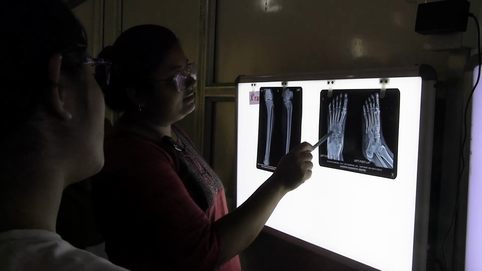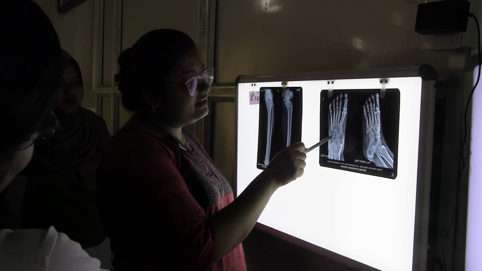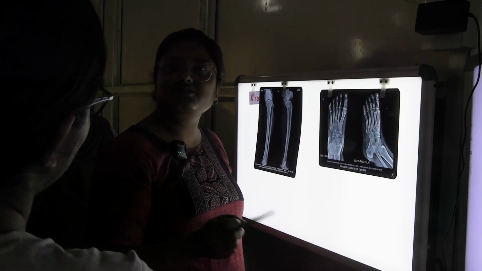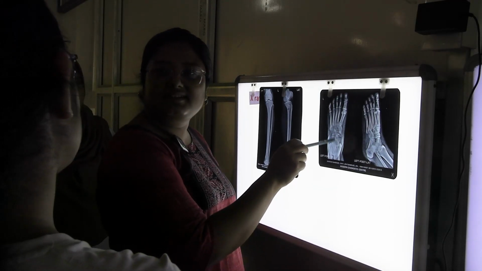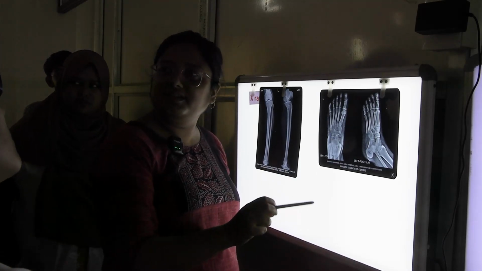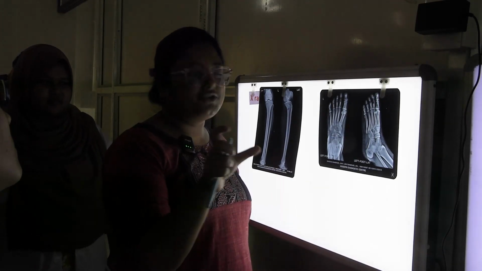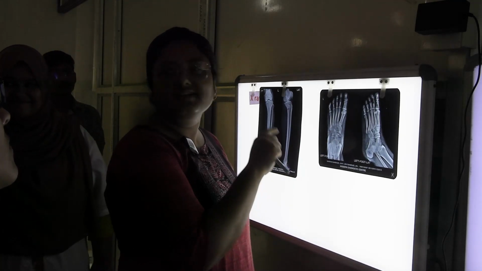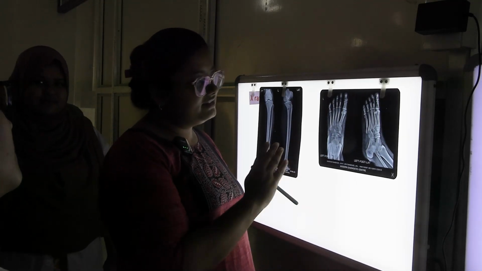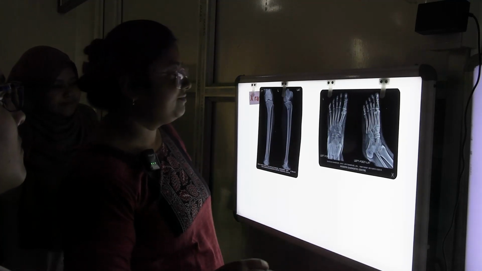And this joint is the midtarsal joint. Inversion and eversion of the foot occur at this joint, the midtarsal joint: the talocalcaneonavicular joint and the calcaneocuboid joint. These two joints together form the midtarsal joint, and eversion of the foot occurs at this midtarsal joint.